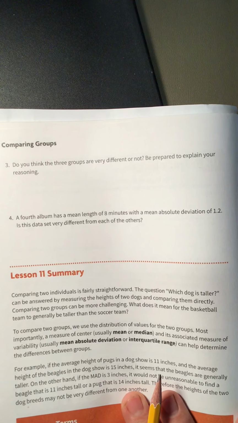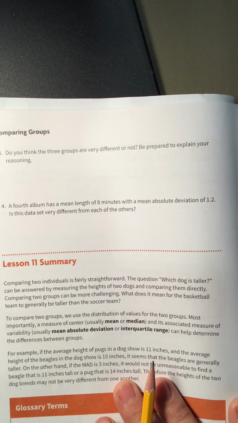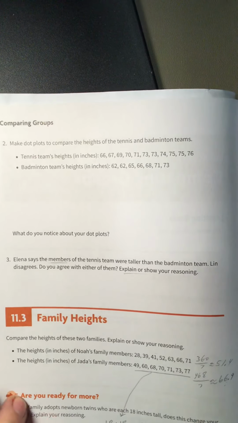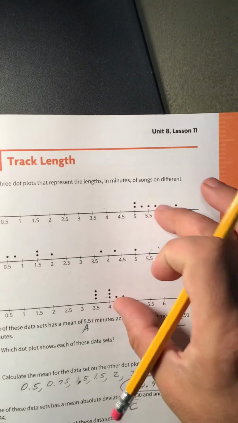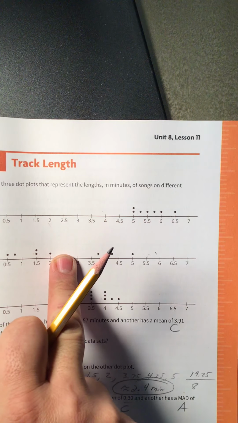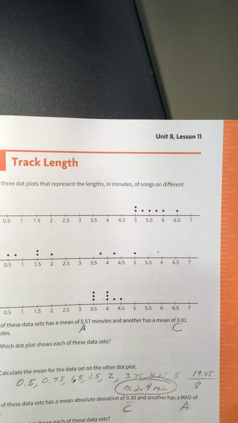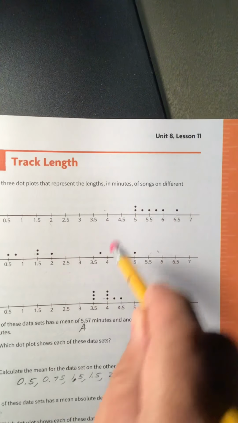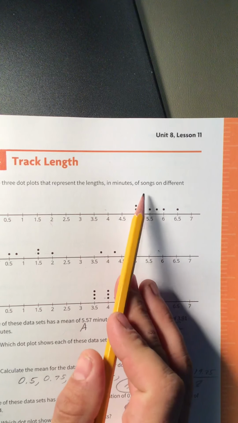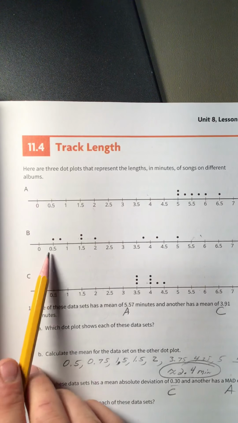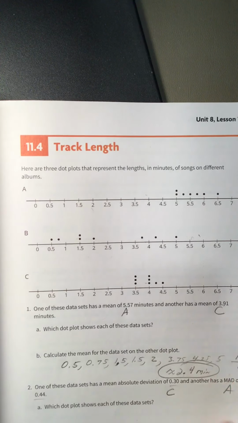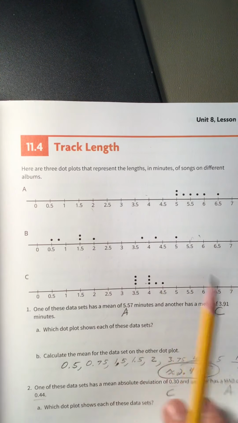Final two questions. Number 3, do you think the three groups are very different or not? Okay, these two are pretty close. You know, the MADs are pretty close. This one is definitely an oddball. Which one is the most accurate? I would say C, followed by A, and then B. And if you were measuring, looks like you're measuring song lengths. I don't know many songs that are half a minute long, so I would say somebody took very poor data here. But I would guess C is the most accurate.